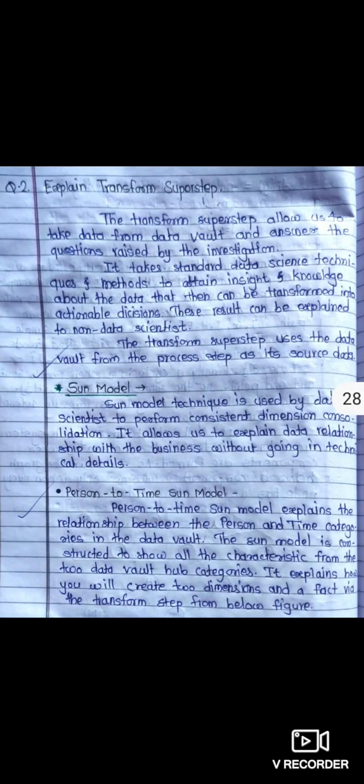Here is a figure, the person to time Sun model. Here is a person and here is a time. In the person to time Sun model, there are two dimensions and a fact. The two dimensions are person, which is one dimension, and time, which is another dimension.